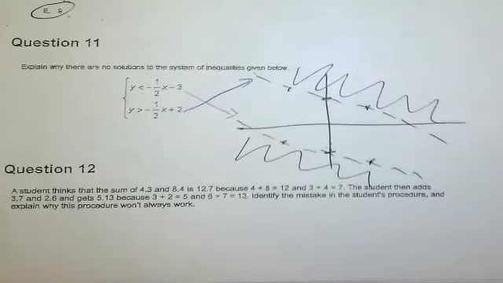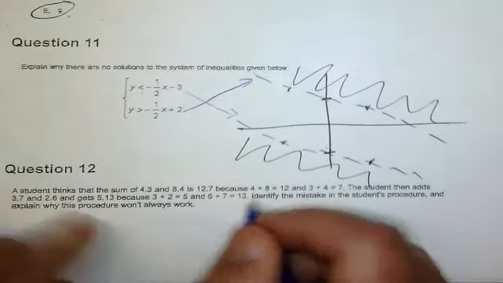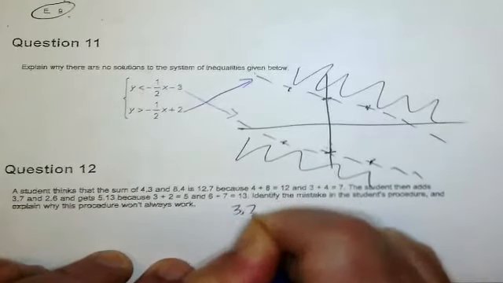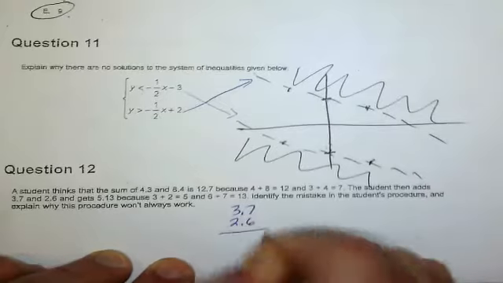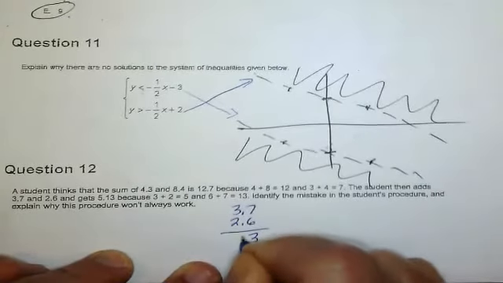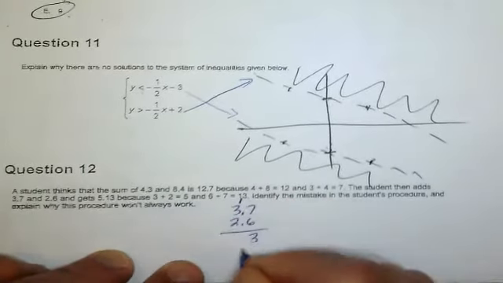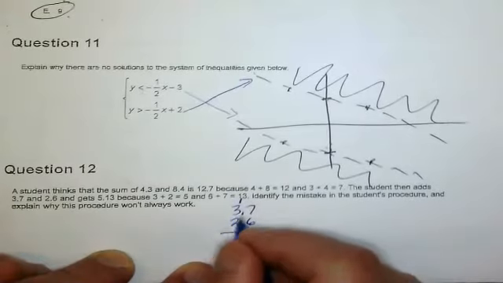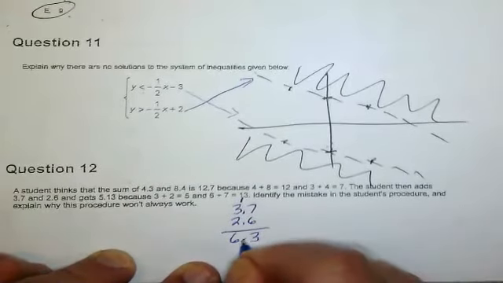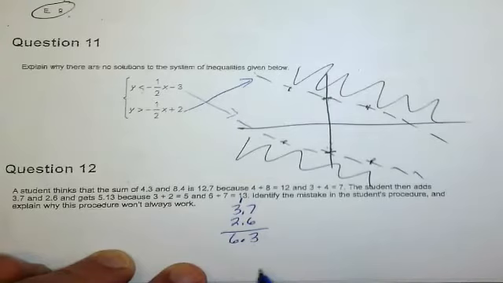What's the mistake there? Well, obviously, if we do it this way and we do it in the correct order, 7 plus 6 is 13, but we carry that 1. So 3 plus 2 plus 1 makes 6, so the answer is 6.3, not 5.13.